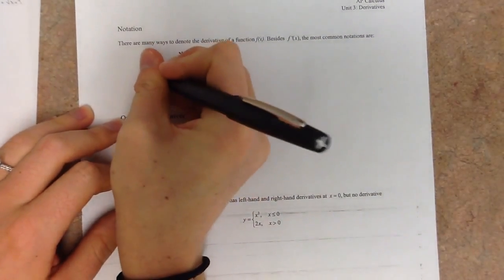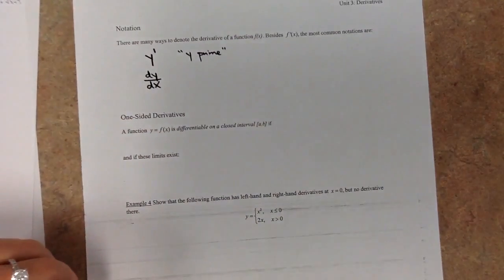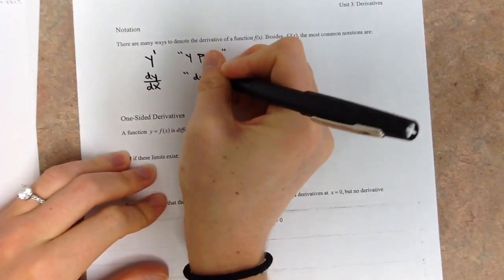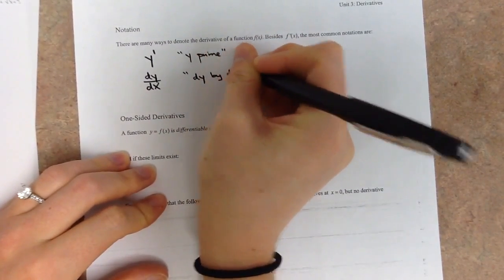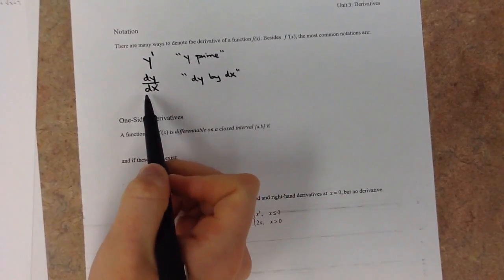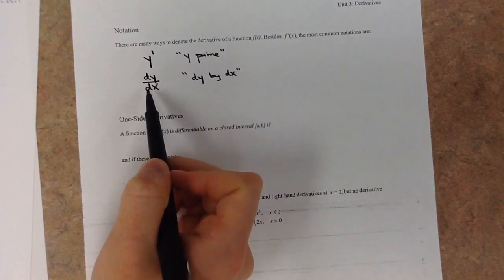You could see this. That's a dy in the numerator, a dx in the denominator. This is read as, we literally read dy by dx. And what this represents is the derivative of y with respect to x. So again, the derivative of y with respect to x.